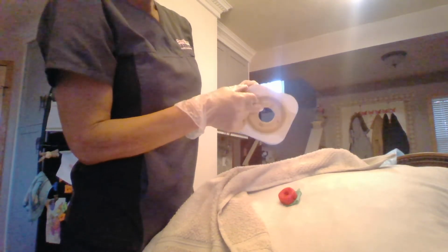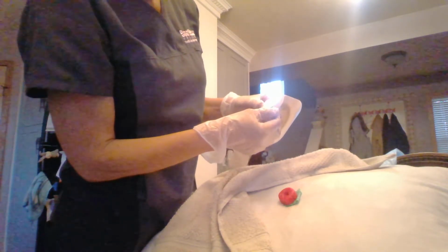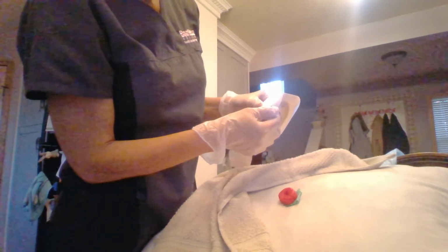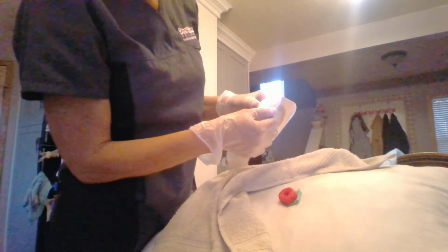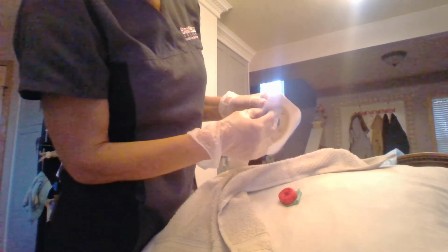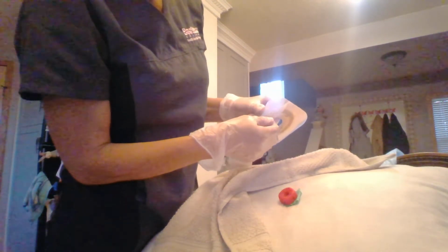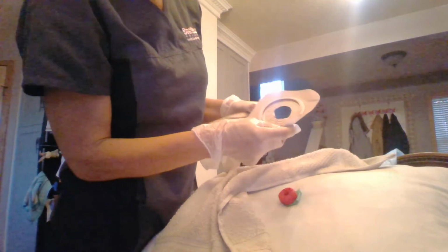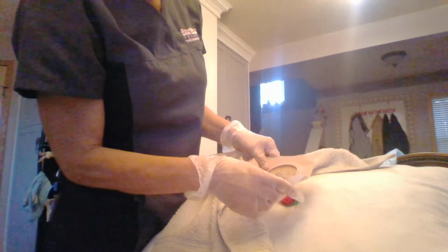Remove the backing. It's adhesive. It sticks to the skin, so once this is removed and pressed down for a couple minutes or whatever the procedure with the system instructions is, you would then remove this, dispose of it in the proper waste disposal, and follow with the procedure to seal this.